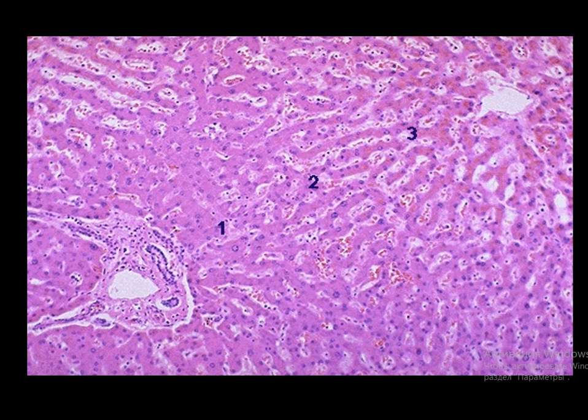And in this picture you can see a histological slide, and all three listed before zones are present. So here there is the central vein. Around the central vein we see zone 3.